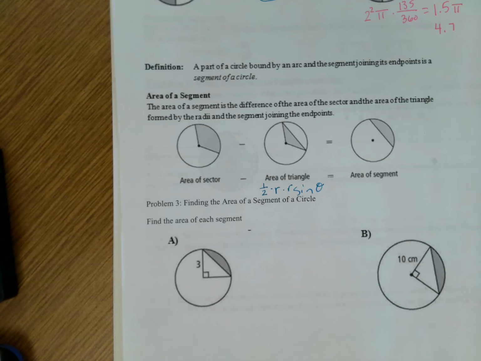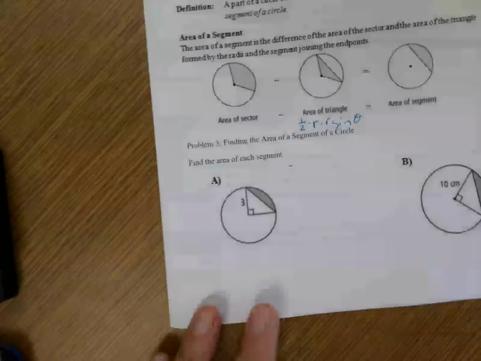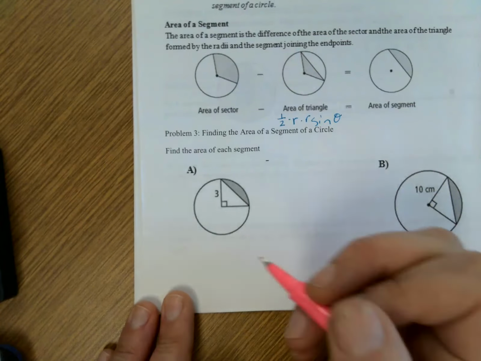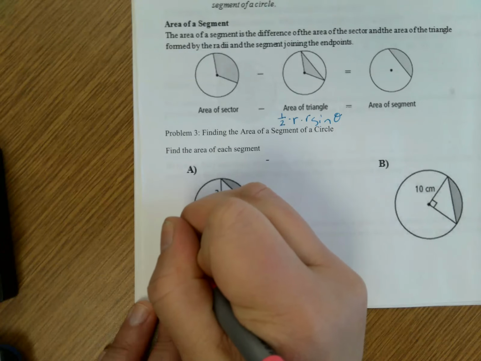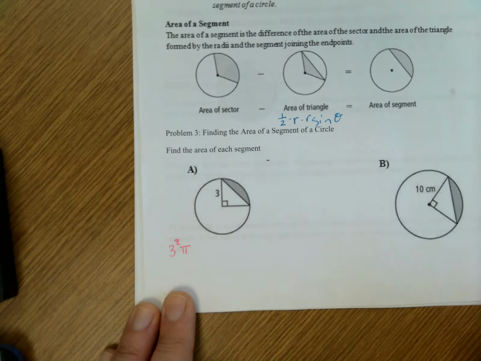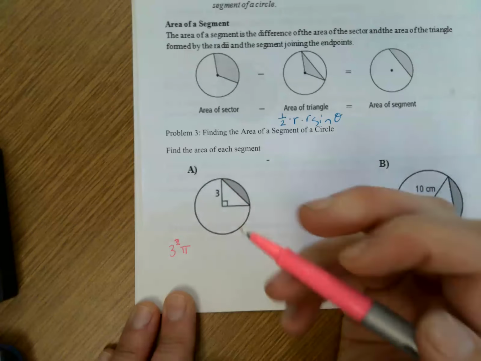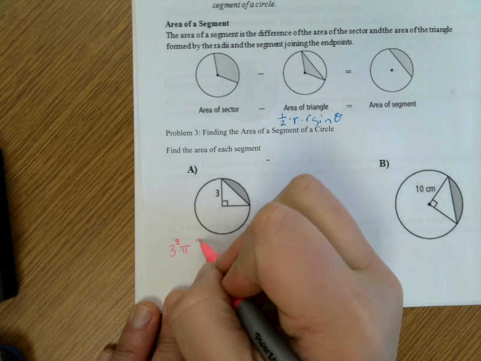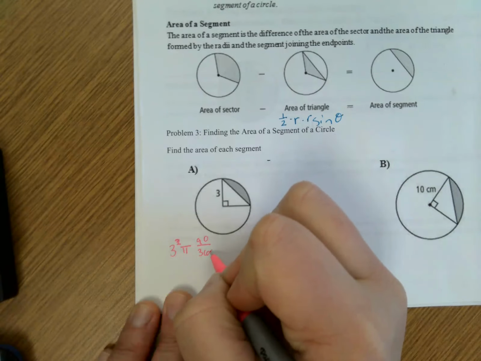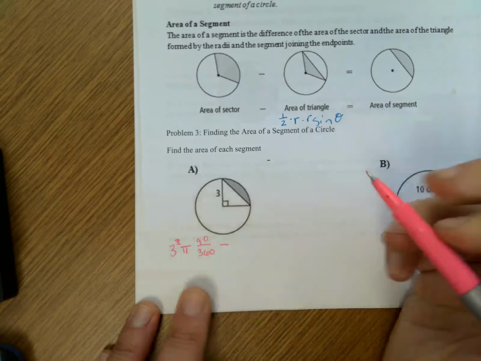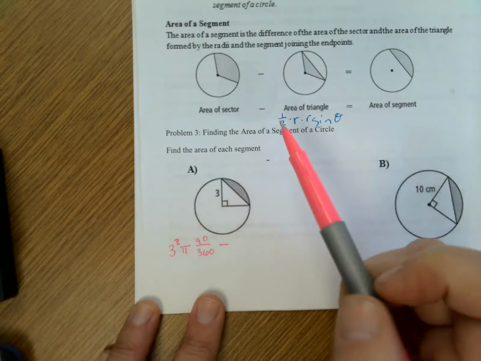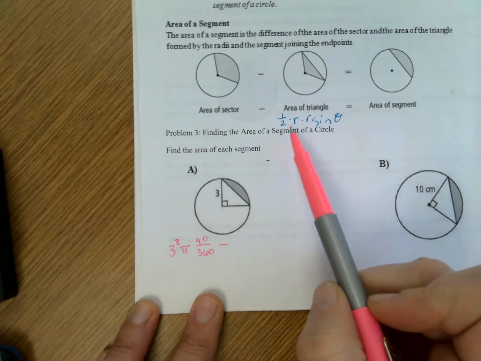So just looking at this one, when I'm finding the area of my sector, and we're not going to leave it in pi units, so it's radius squared times pi. That's the whole thing. I have to find the area of this sector right here, which would give me 90 over 360. I have to subtract the area of this triangle, so that's this part and this part. You could use this equation.